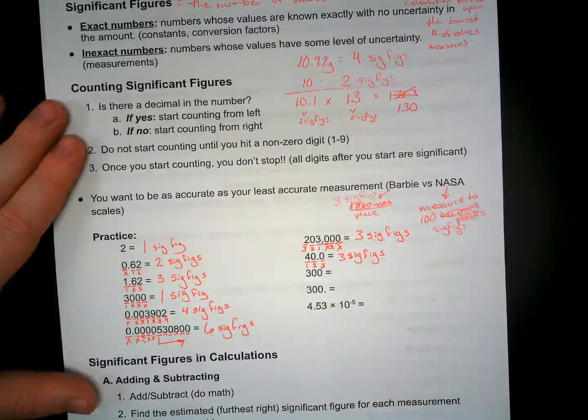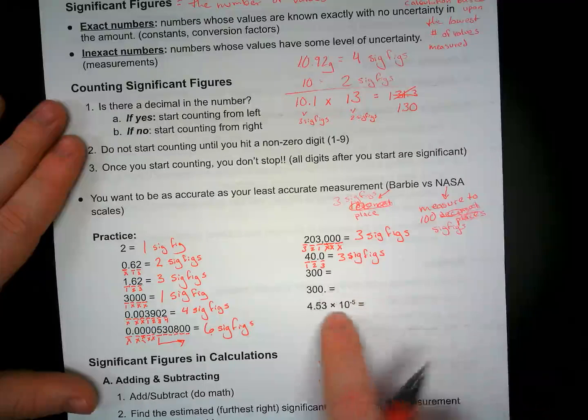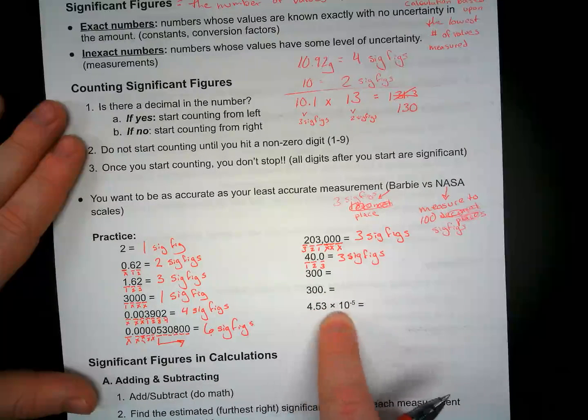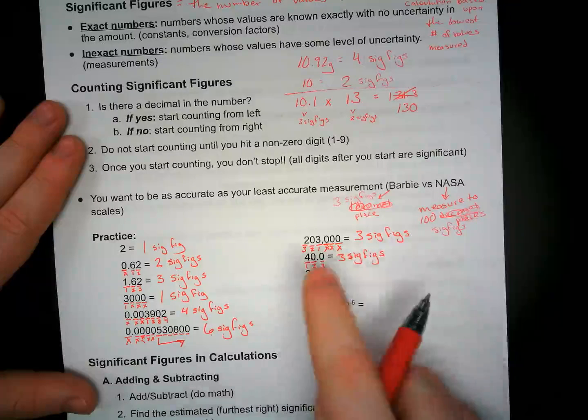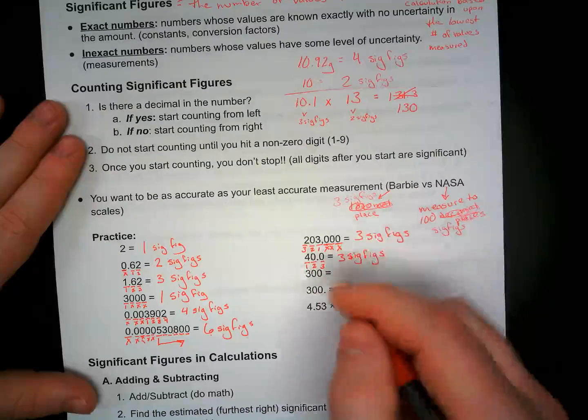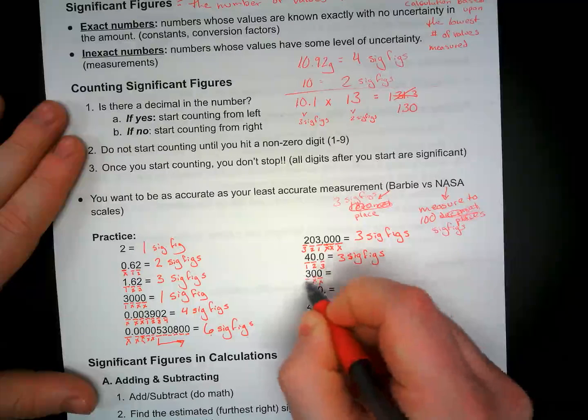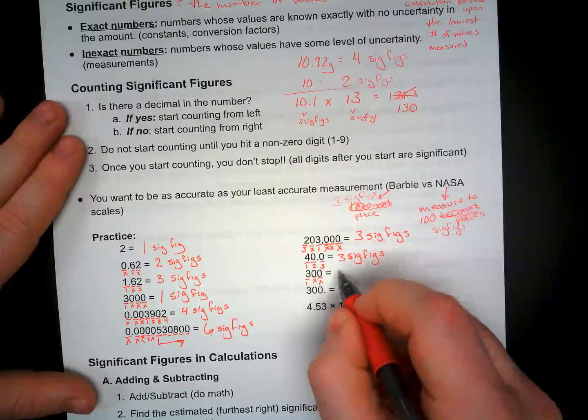Okay. So looking at these 3, because these 2 are a little tricky, should be a little tricky. This guy, maybe we don't know exactly what to do with that guy. So 300 here, there's no decimal, so we start counting from here. Don't count that one, we don't count that one, but we do count this guy. So we do have 1 sig fig.